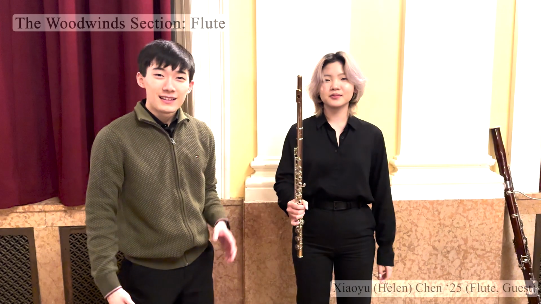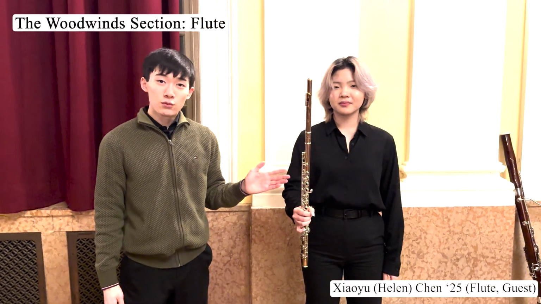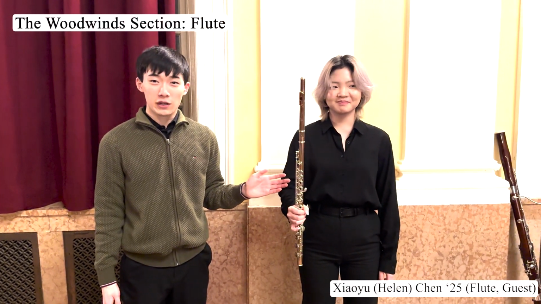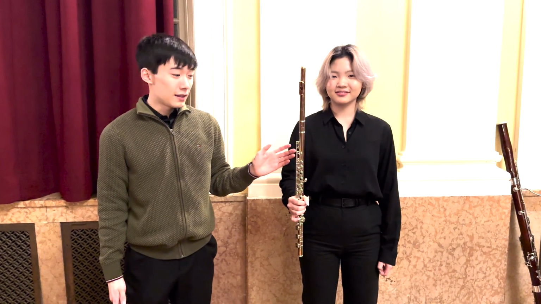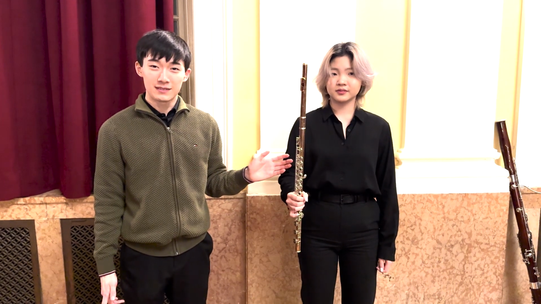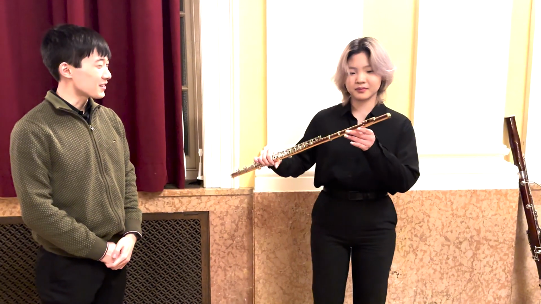Okay. This is a flute. It is one of the only instruments in the wind section of the orchestra that does not use a reed. The flute is also a very high instrument. Would you demonstrate for us a few notes on the flute?